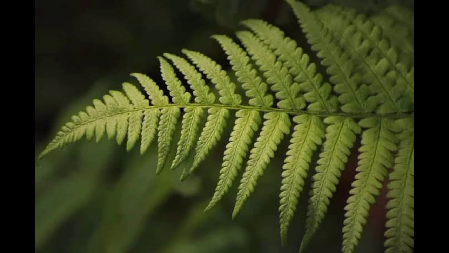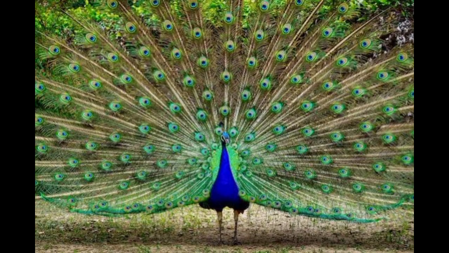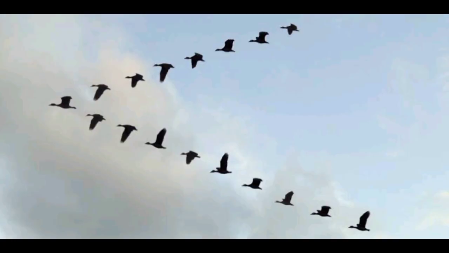Here the leaves are also arranged in a certain pattern. This leaf has a different pattern. Then the peacock feather is also arranged in certain arrangements, so that arrangement is called a pattern. Here the birds are also flying in a V shape, so V shape means it is a pattern, so they are all moving in the same direction.